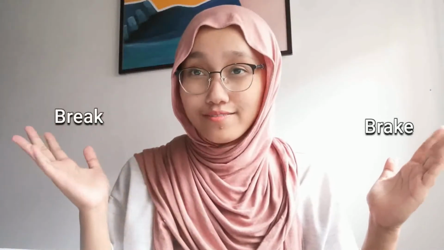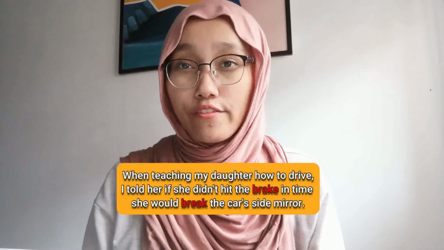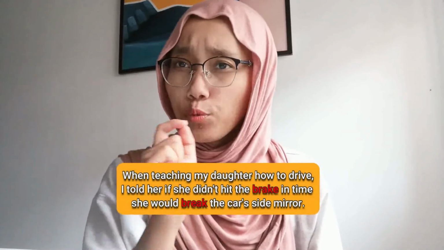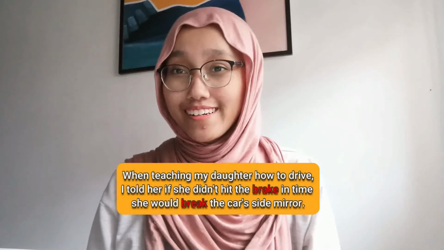Another interesting example that I will give is brake or break. Okay, listen. When teaching my daughter how to drive, I told her if she didn't hit the brake in time, she would break the car's side mirror. So here, the first brake means a device for slowing or stopping a moving vehicle.